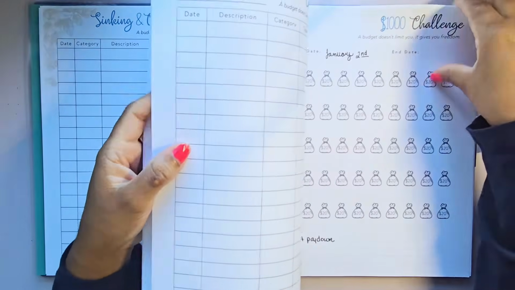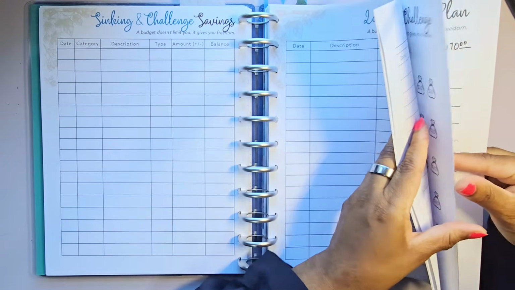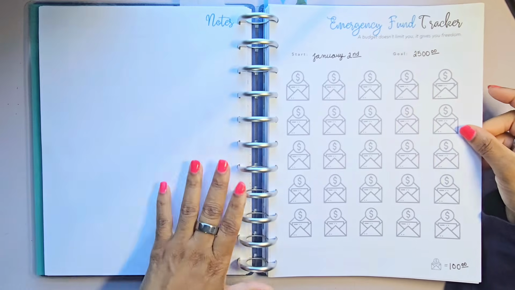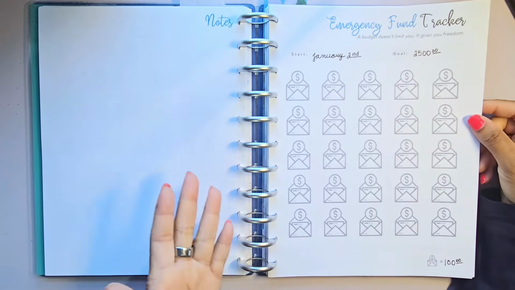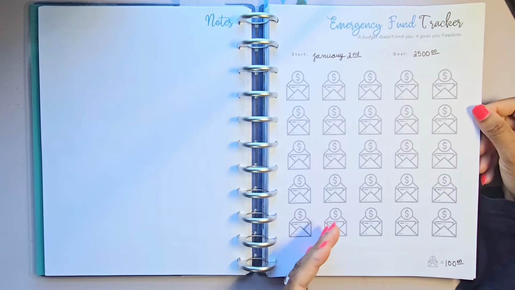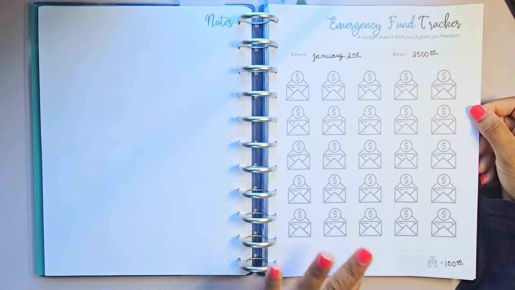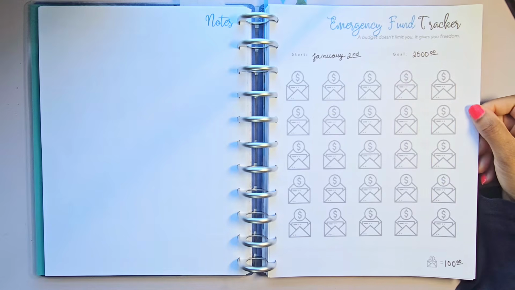I just have a few tracker sheets, a few challenges. And I'll just show you an example of a challenge sheet. This is an annual challenge sheet. I'm trying to build up a second emergency fund, actually, and I haven't been able to put any money in there so far. Very disappointed in that.